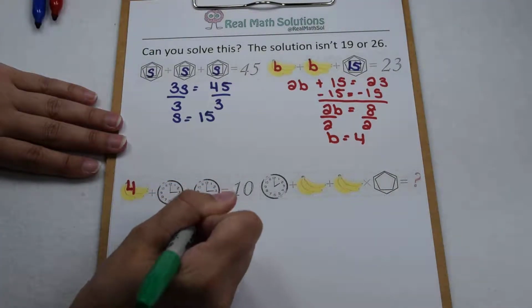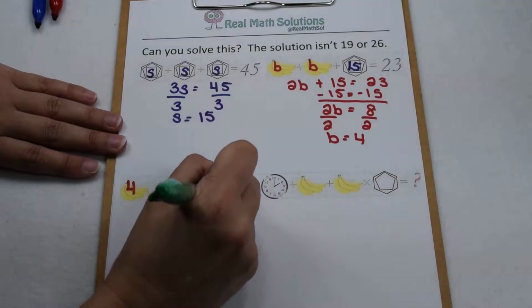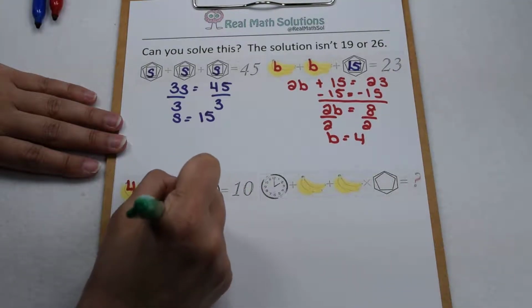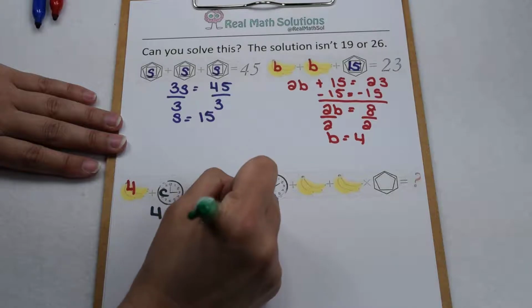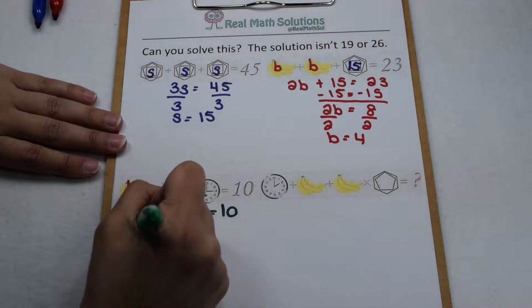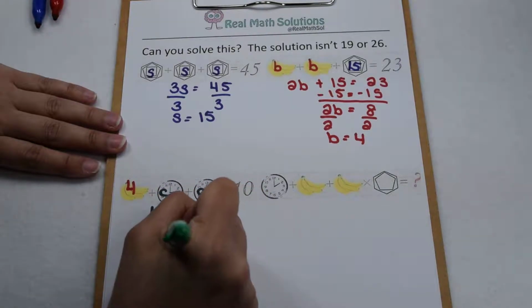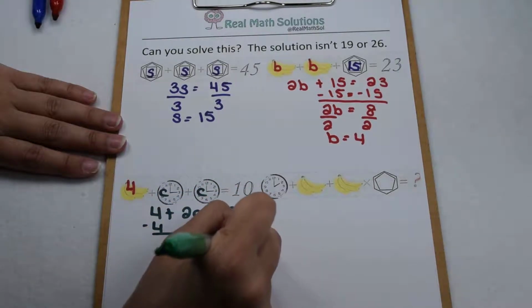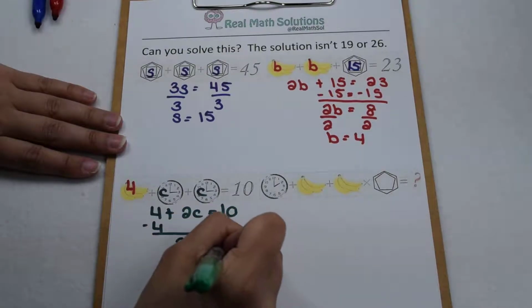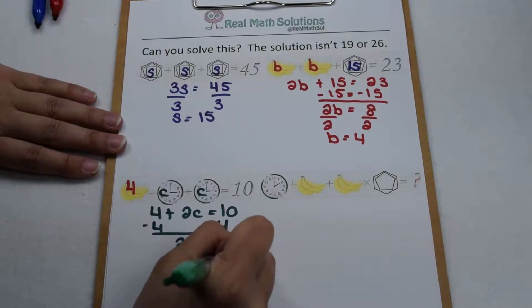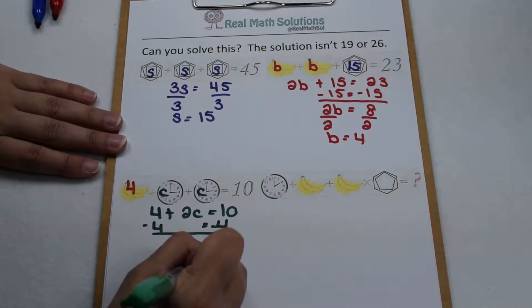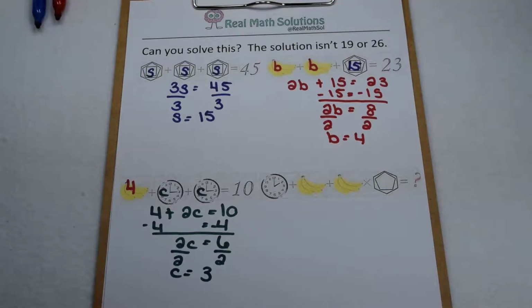So when I come down to the third problem, I can put a 4 in place of those bananas. Added to that banana, I have two clocks. I'm going to use C to stand for clocks. So that means 4 plus 2C is going to give me a total of 10. To solve that, again, I can subtract 4 from both sides. Now when I do, that means my two clocks are worth 6. To find out how much each clock is worth, I can divide both sides by 2. And when I do, each clock is worth 3.